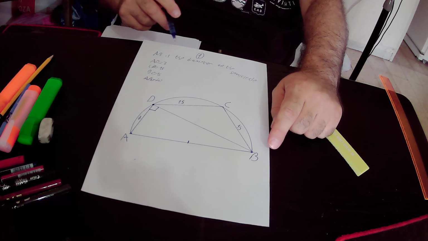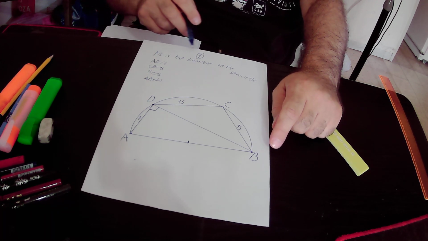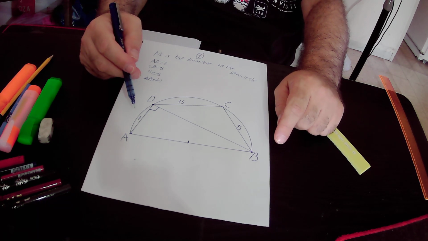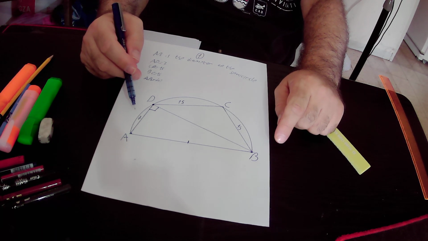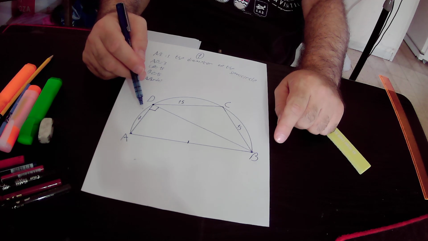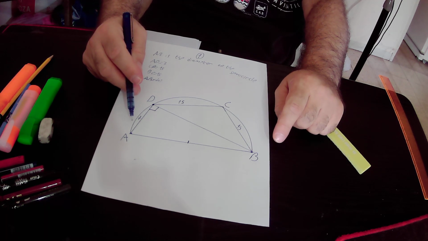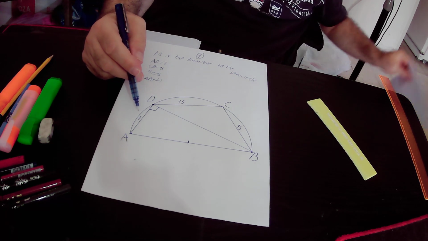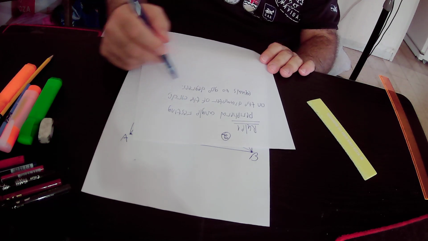It is given in the question that AB is the diameter of the semicircle. Therefore, according to rule number 1, a peripheral angle that rests on the diameter of the circle or the semicircle is equal to 90 degrees. Therefore, the peripheral angle ADB equals 90 degrees in its size.